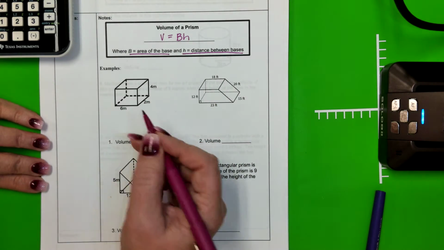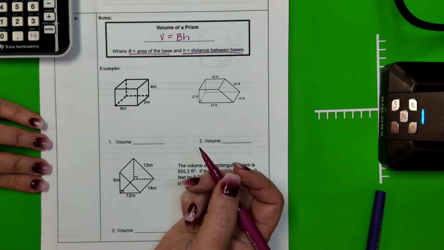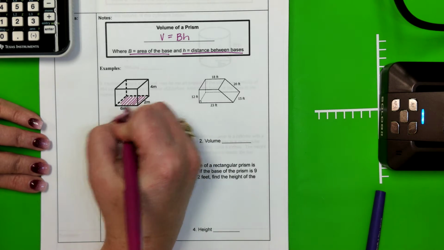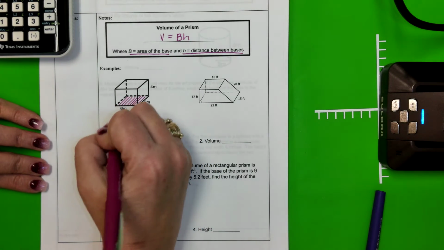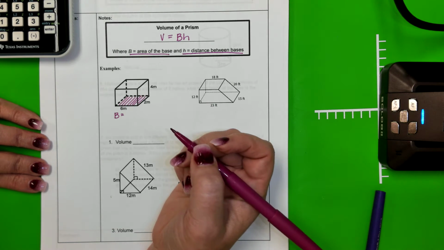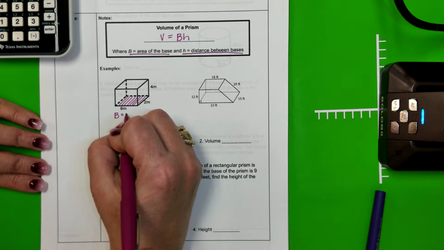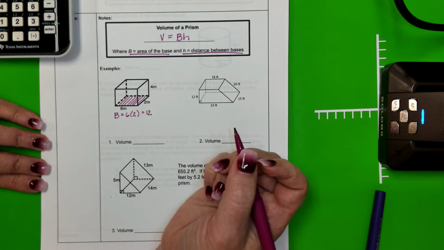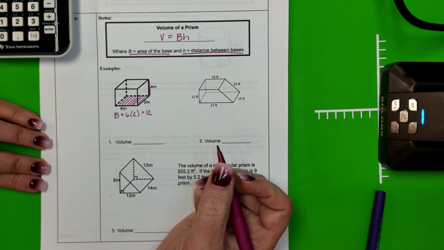So if you look at number 1, we have a rectangular prism. Okay, we can use whichever base we want, but we tend to use the one that it's sitting on, particularly for a rectangular prism. So we need the area of the base. The shape of the base is a rectangle, so the area of the base would be the base of the rectangle times the height of the rectangle. So it'd be 6 times 2, which is 12. So the area of the base is 12. The height, the distance between the two bases, is 4.